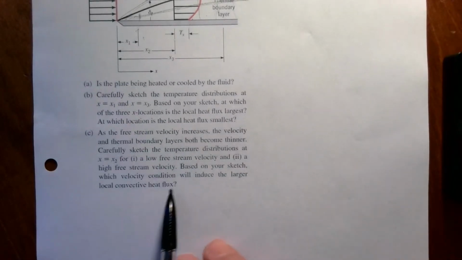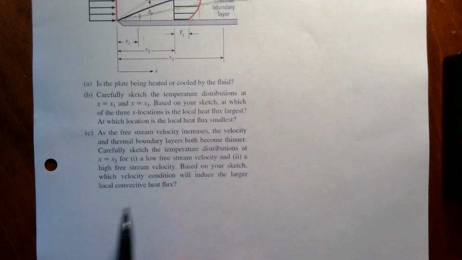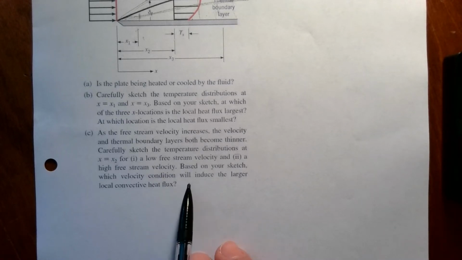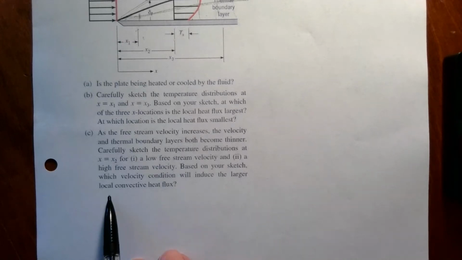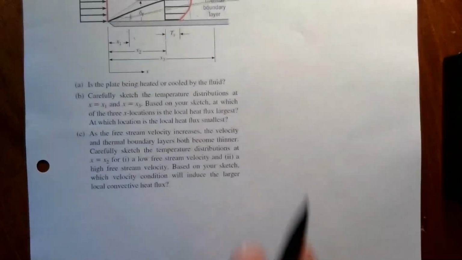Based on your sketch, which velocity condition will induce the larger local convective heat flux? Okay, so we just said that the one with the larger velocity will have the larger heat flux. Okay, so that's just thinking about some of the physics.